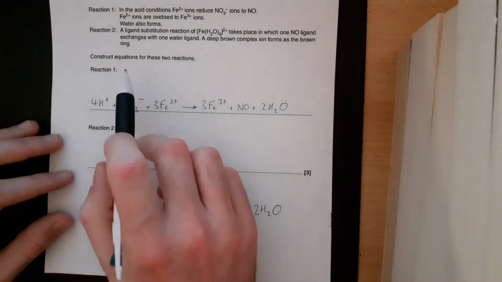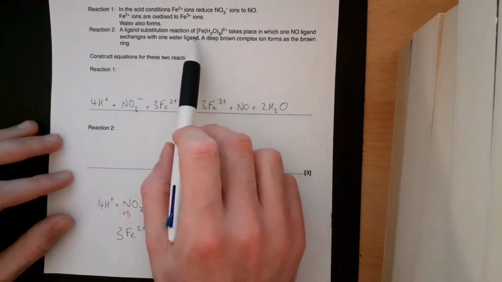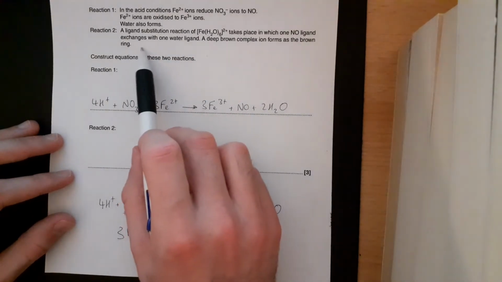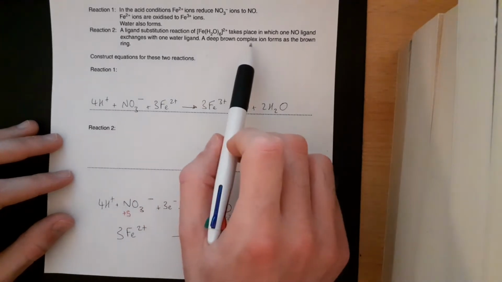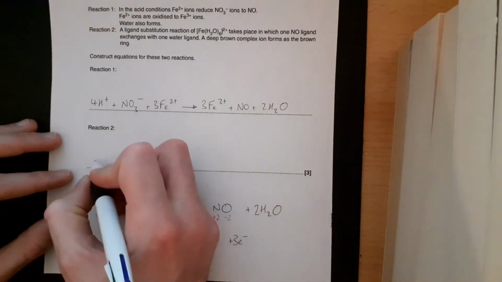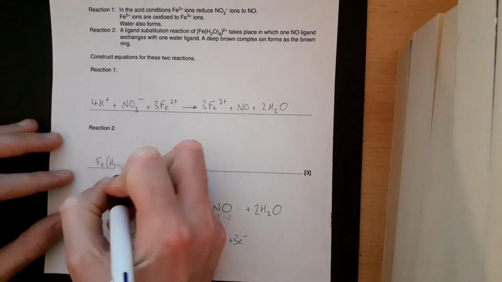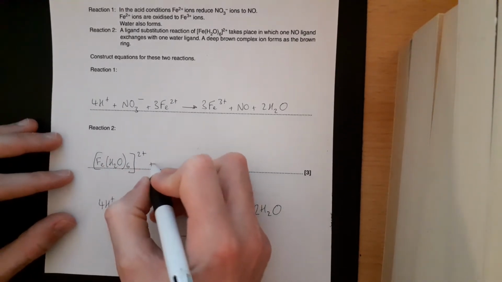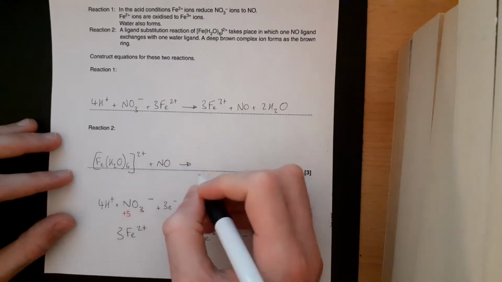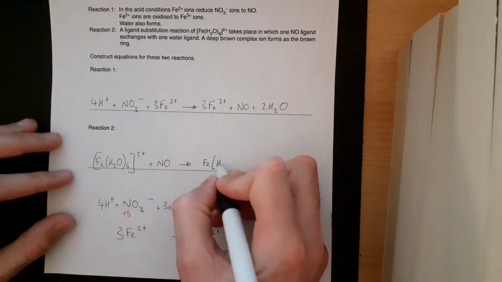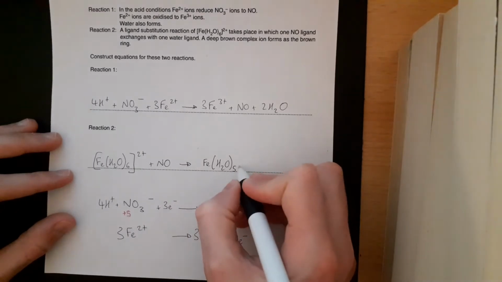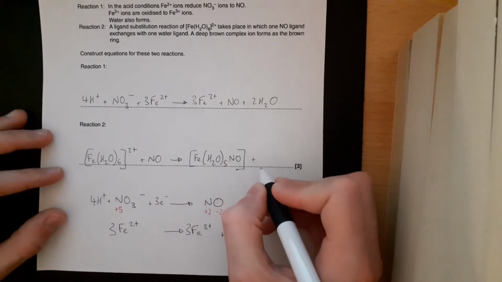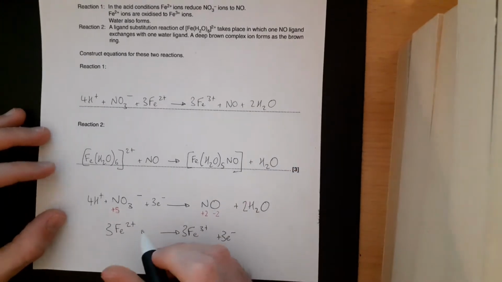Reaction 2 says a ligand substitution reaction of this iron hexaaqua takes place in which 1 NO ligand exchanges with 1 water ligand. So that's quite straightforward. We've got Fe(H2O)6, and we've got 1 NO going on, so that's going to make Fe(H2O)5NO, and an H2O is going to come off, right?